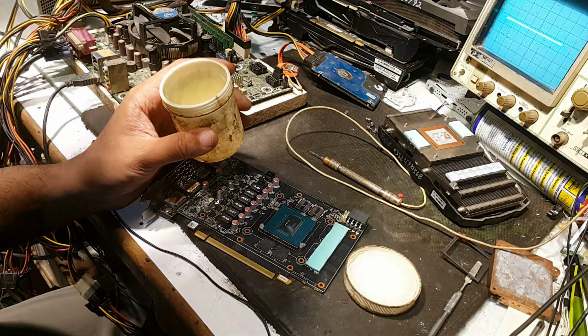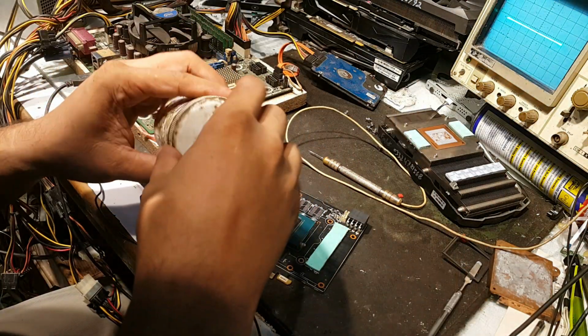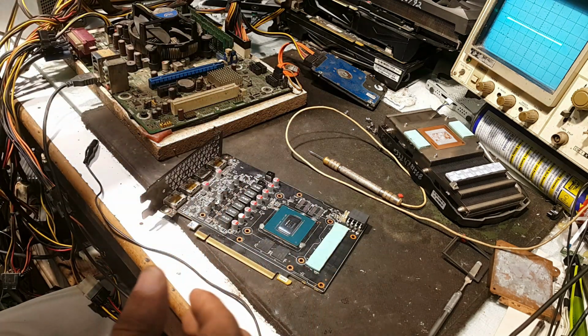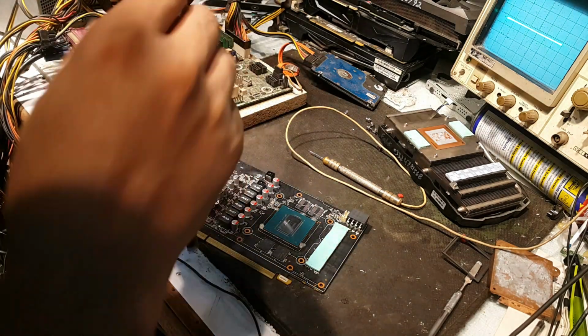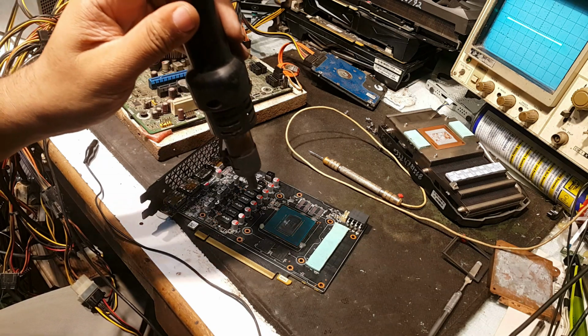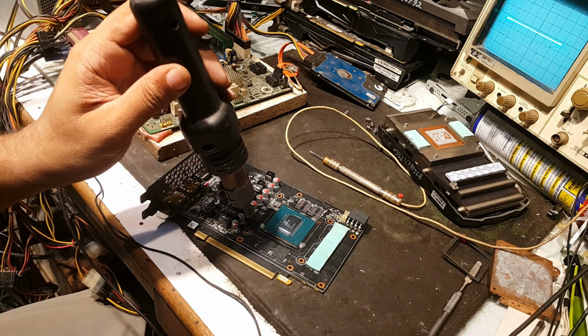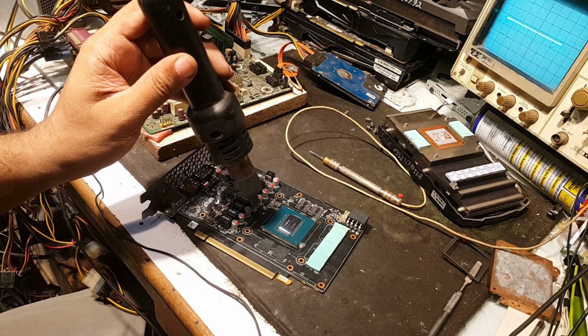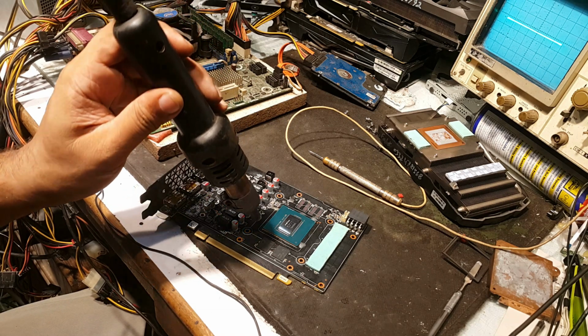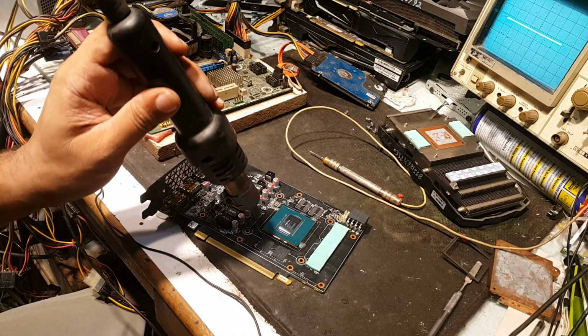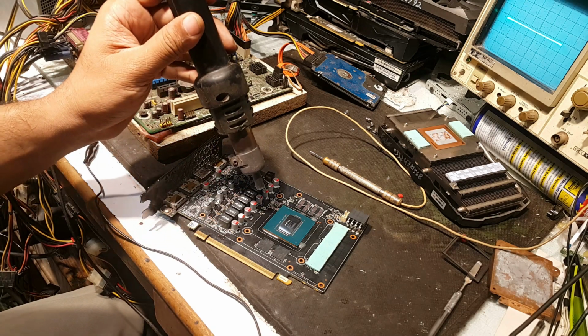That's enough. I have to spread this flux underneath this GPU chip.